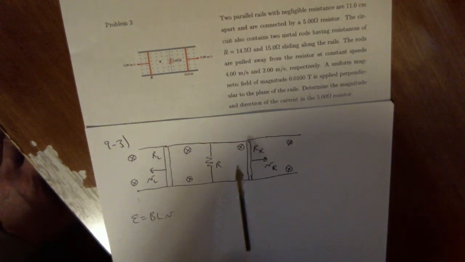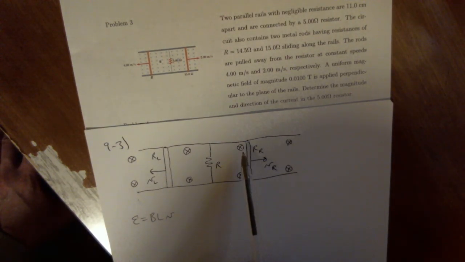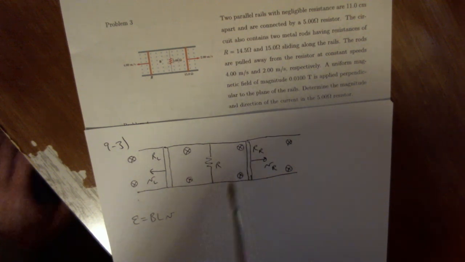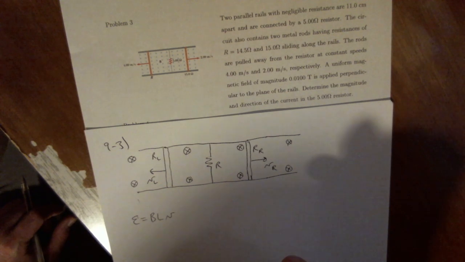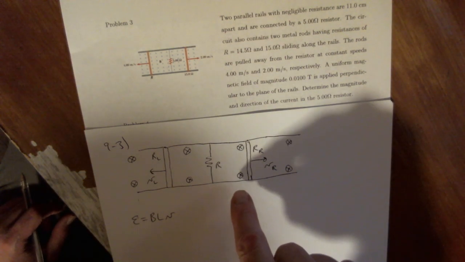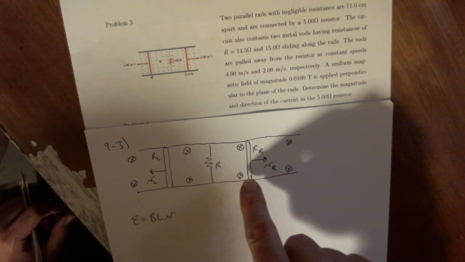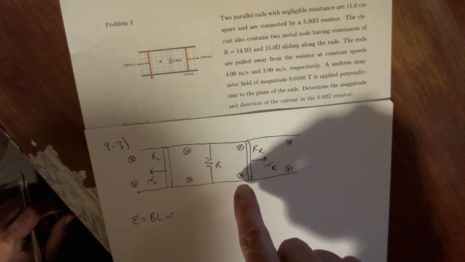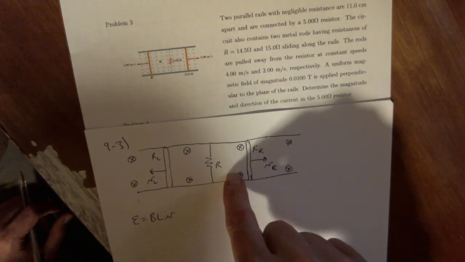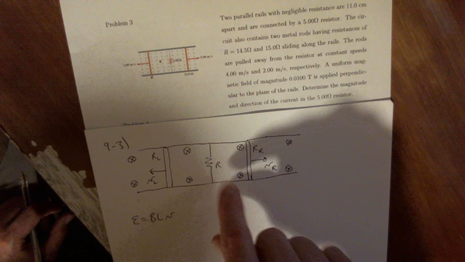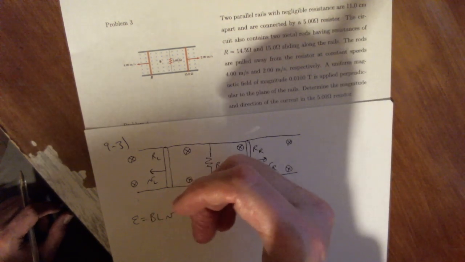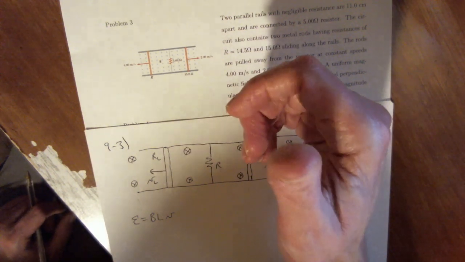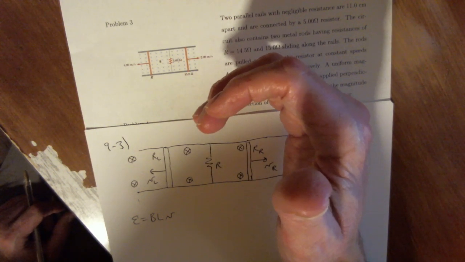And the sense of the EMF on the right side is given by the right-hand rule. So the B field is into the page. The flux associated with that B field is increasing because the area is increasing. So the loop wants to create a B field in the opposite direction to oppose that increase in the flux.